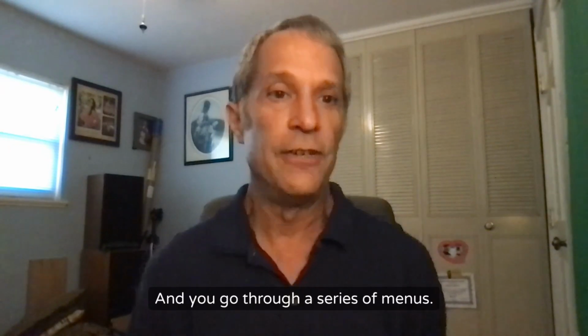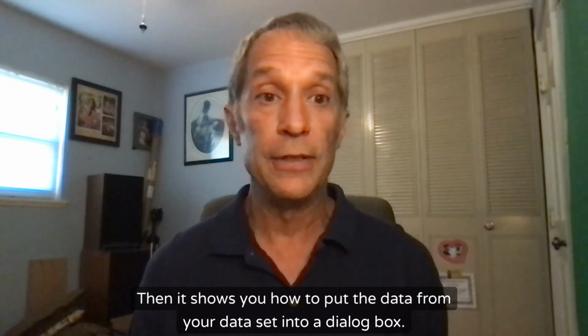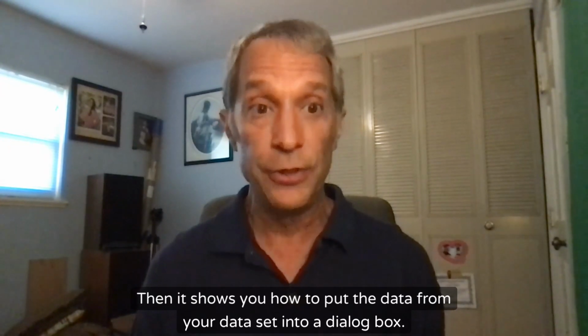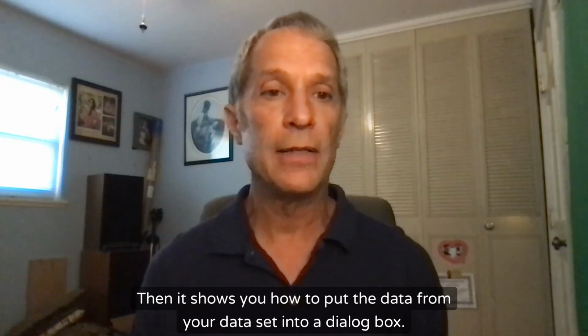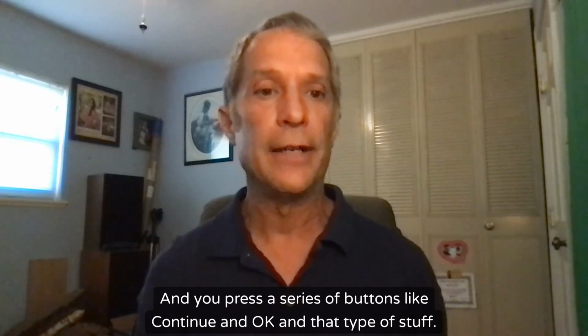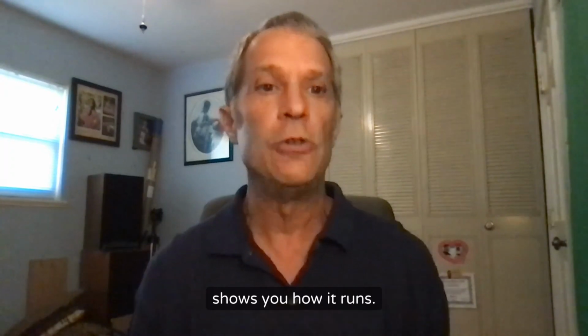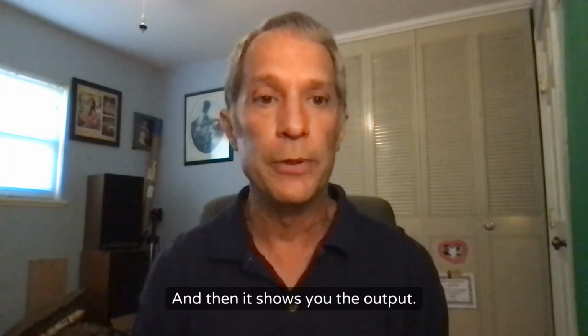And you go through a series of menus. Then it shows you how to put the data from your data set into a dialog box. And you press a series of buttons like continue and OK and that type of stuff. And then it runs it for you in the background. In the demonstration, it shows you how it runs, and then it shows you the output.